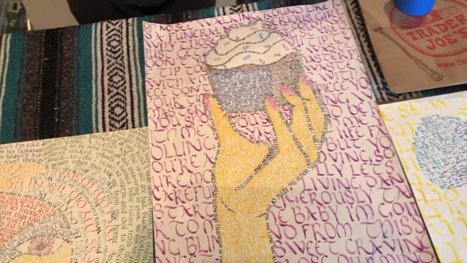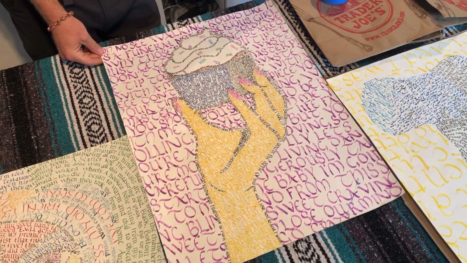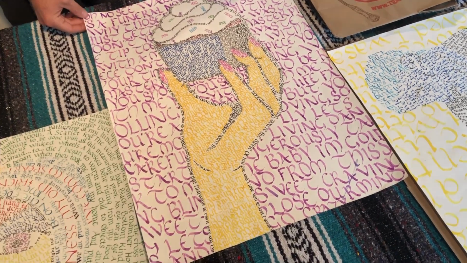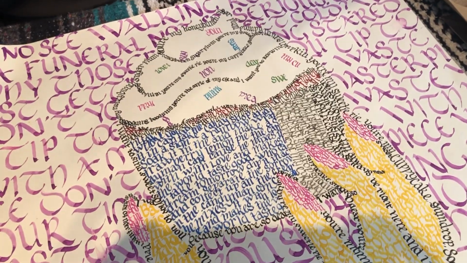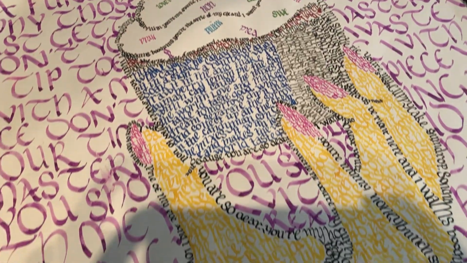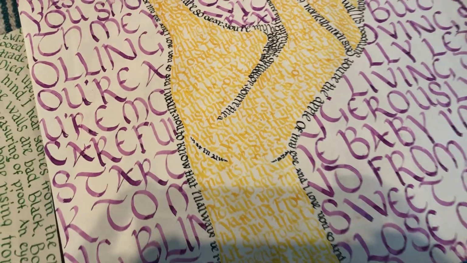This one, the famous artwork is either by Warhol, Andy Warhol, or it could even be by Banksy or perhaps Shepard Fairey. It's a hand holding a cupcake. The text that she used here relates to the image. So maybe the text is about something sweet, maybe about dessert.